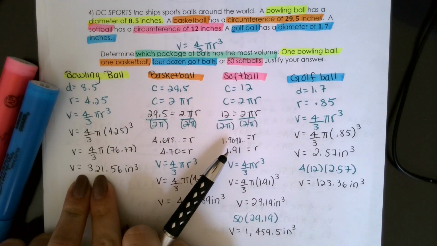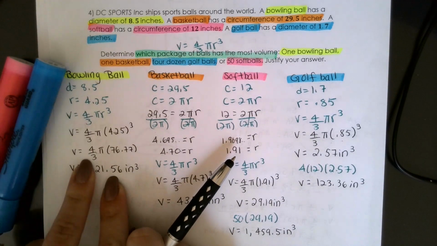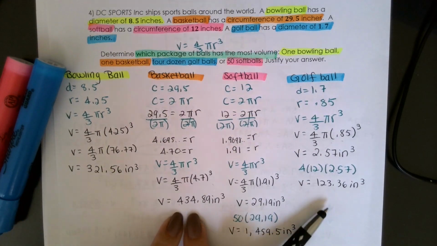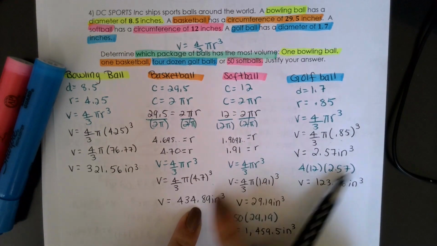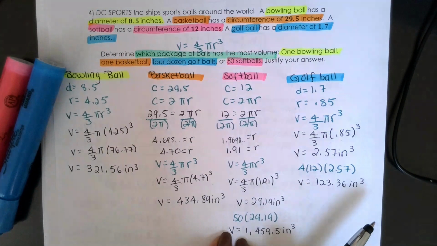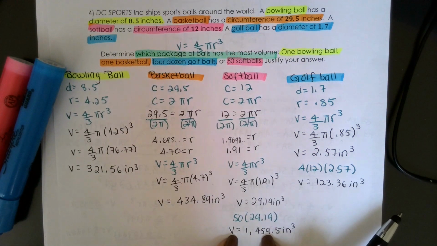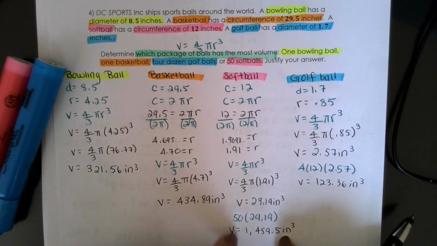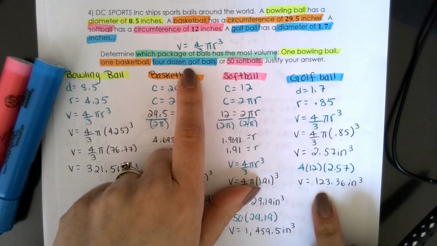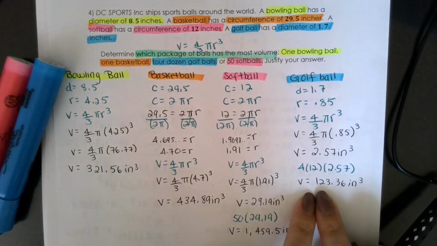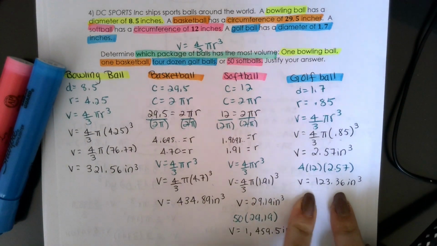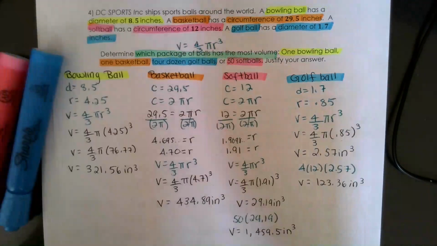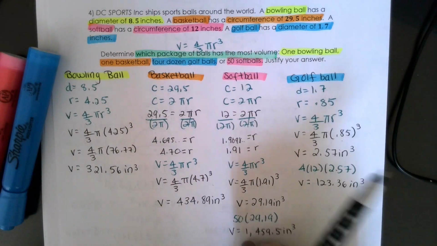Okay, so now we have everything. We have 321.56, that's the volume for 1 bowling ball. For 1 basketball, we got 434.89. For softball, we have 50 softballs, it's 1,459.5 inches cubed. And then for the golf ball, 4 dozen golf balls is 123.36. So, as you can see, the one with the most volume is the softball.